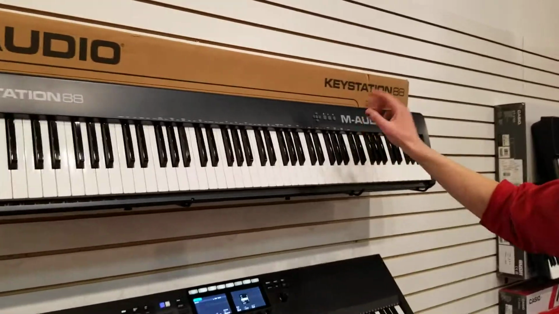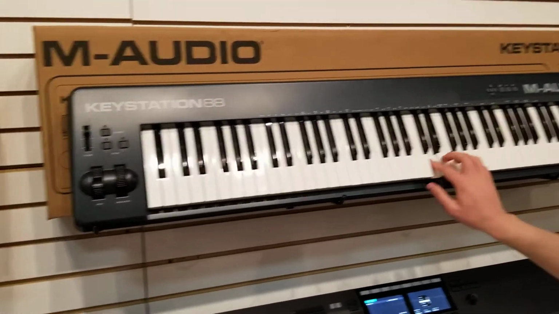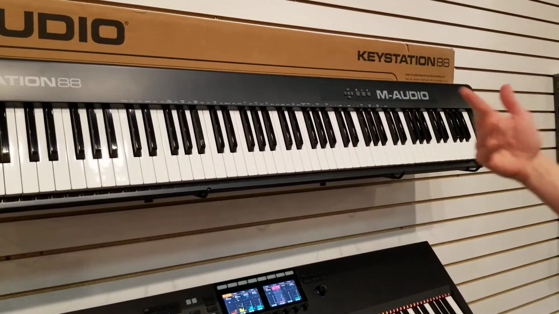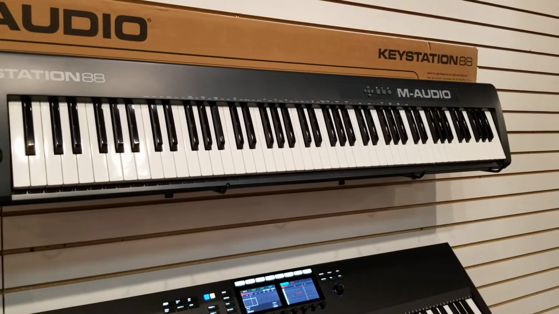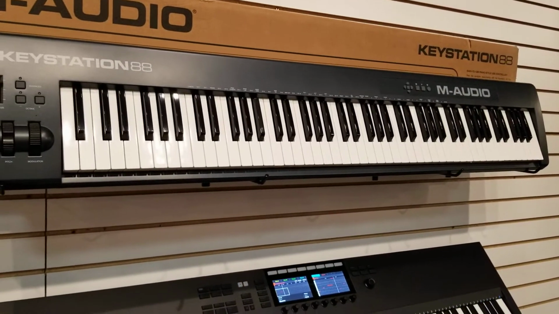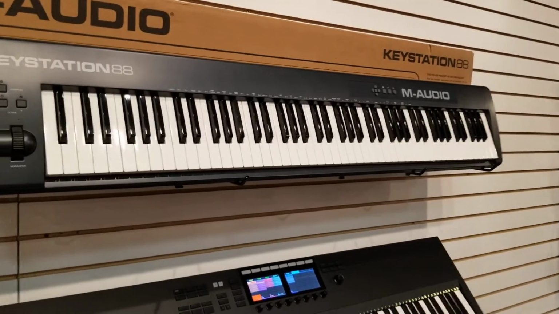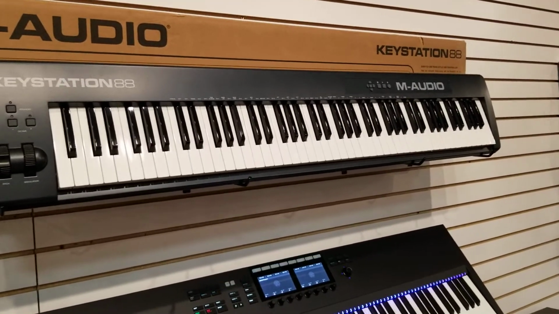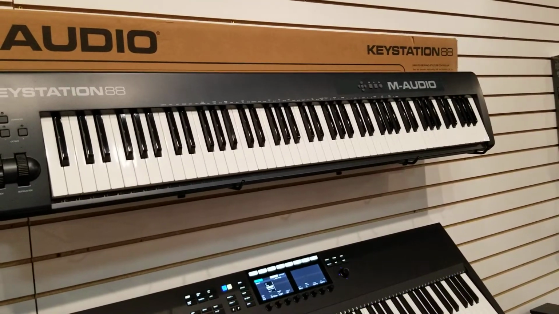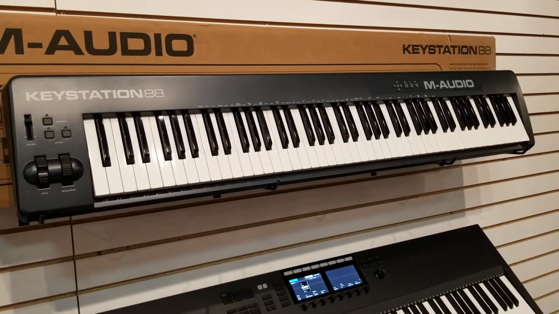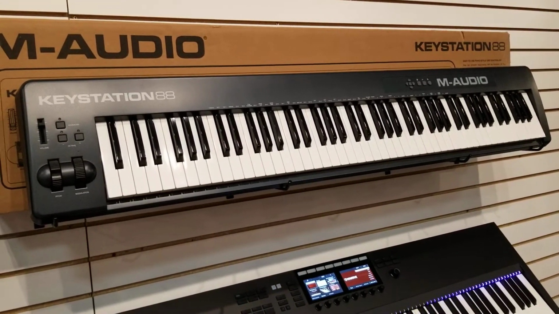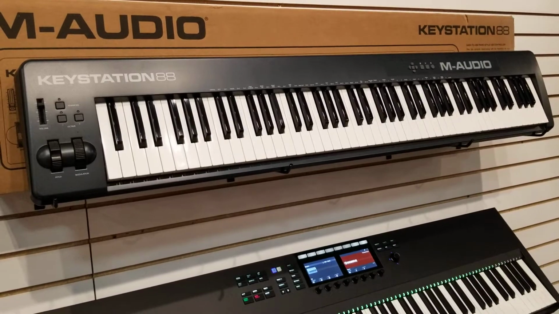From M Audio, we've got the KeyStation 88. This is a full 88 weighted MIDI controller. You don't see the 88 weighted very often, so we wanted to have that as an option for folks. I forgot to put this one in my cheat sheet, but it's pretty darn reasonable for the M Audio guy right here.